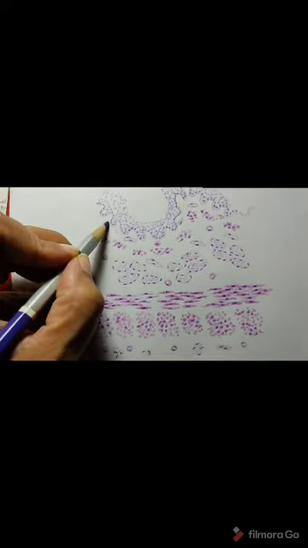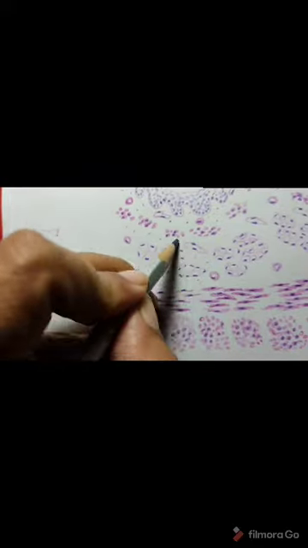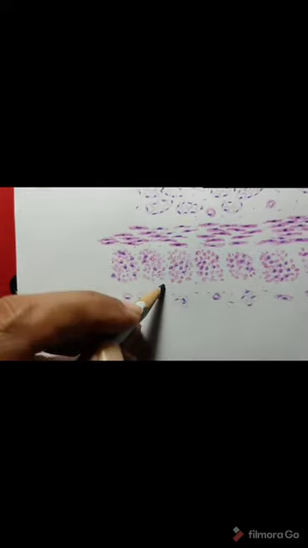The connective tissue nuclei, various connective tissue nuclei of the fibroblast, the lymphocyte, in the lamina propria, in the submucosa, the nuclei of the connective tissue, in the connective tissue between the muscle fiber bundles, in the adventitia.